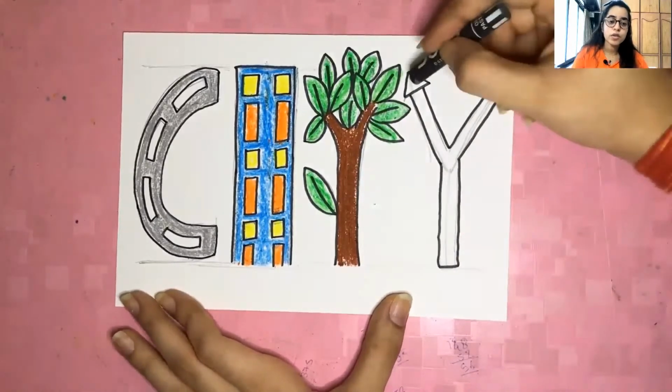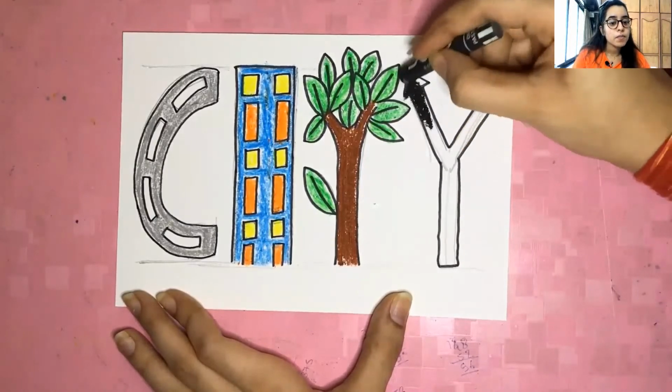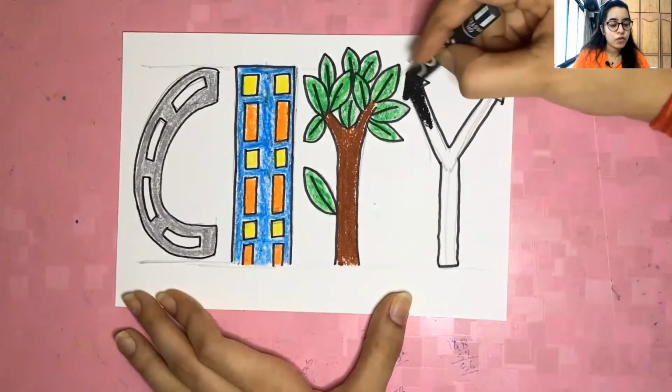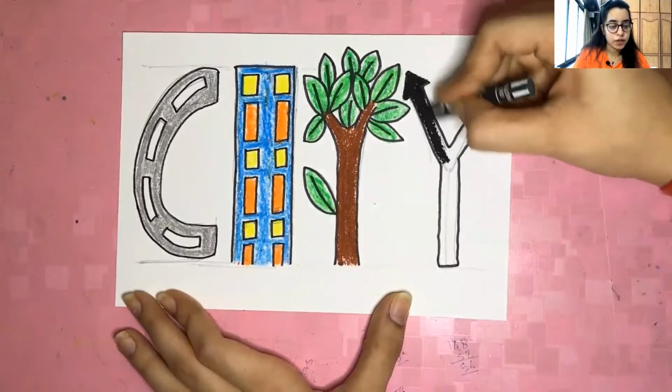The last one, I'm going to use this black itself because if you observe the signboards, they are generally black and red in color. So I went ahead with a shade of black itself here.